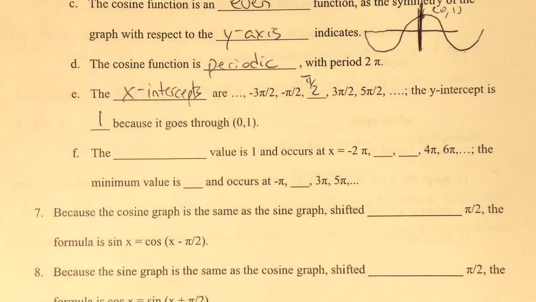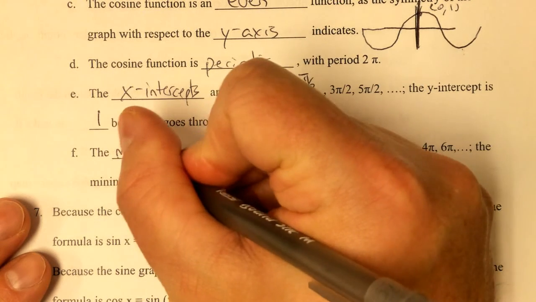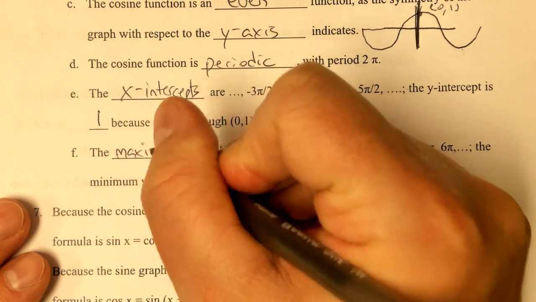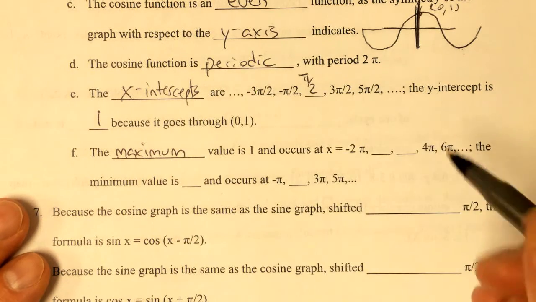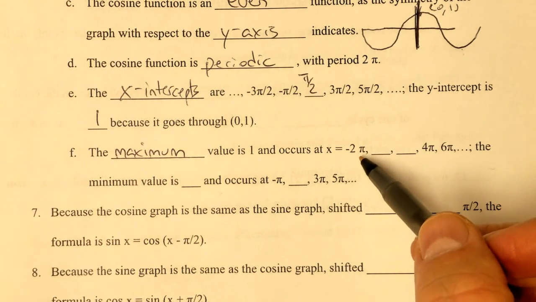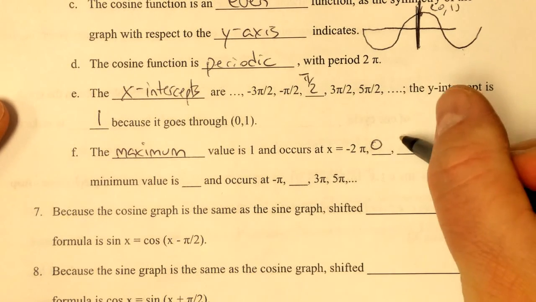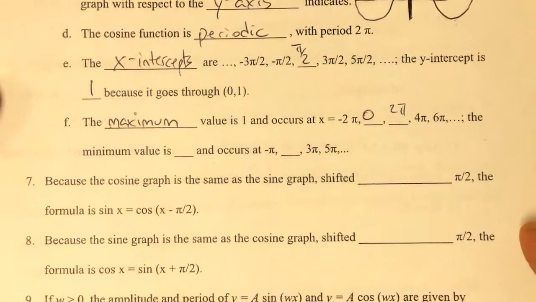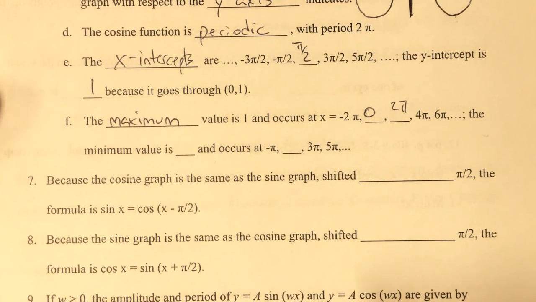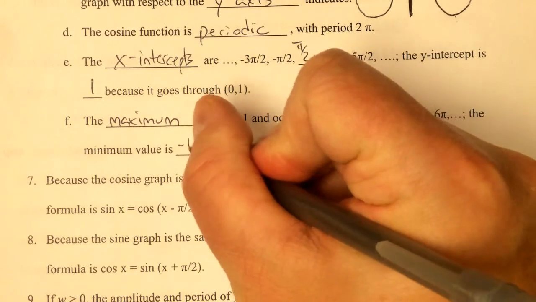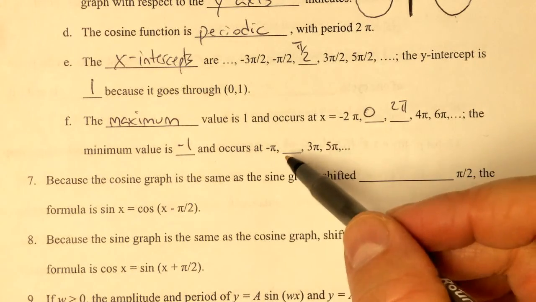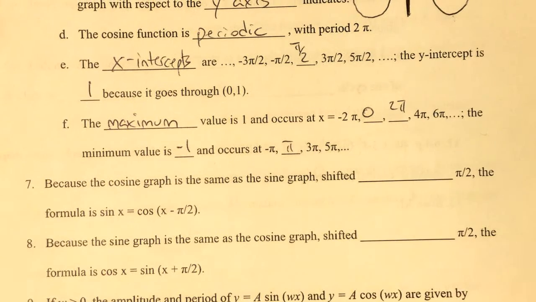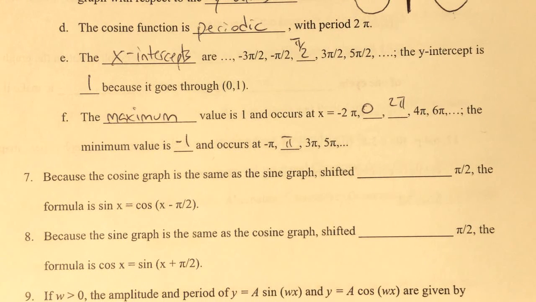For F, the maximum is at 1, just like the sine graph. And these happen at -2 pi, 0, 2 pi, 4 pi, 6 pi, etc. And then the minimum is at -1 and is at -pi, pi, 3 pi, 5 pi, etc. So again, they just alternate.